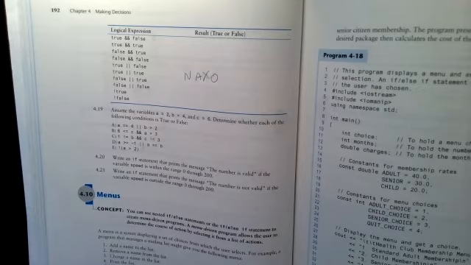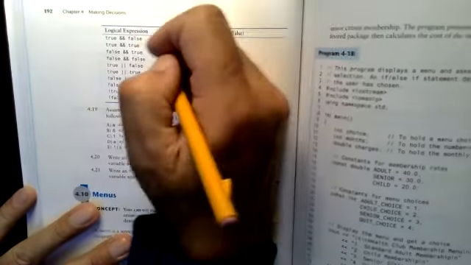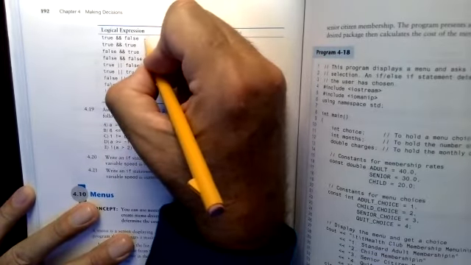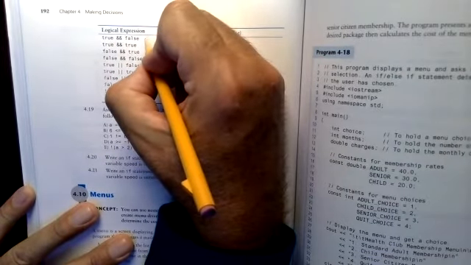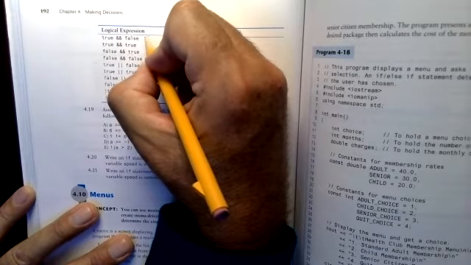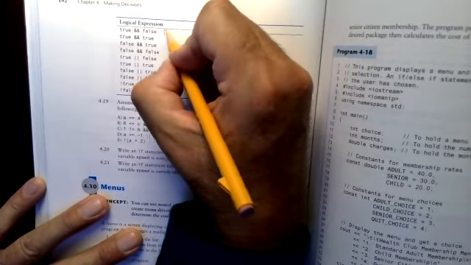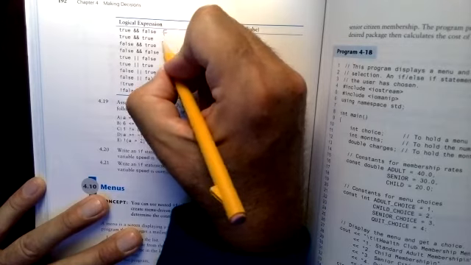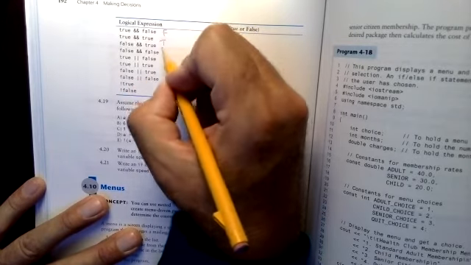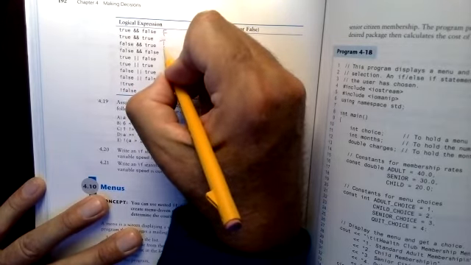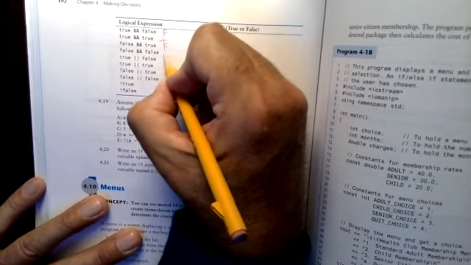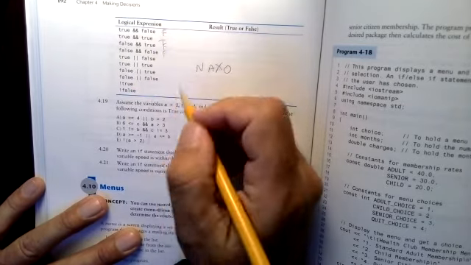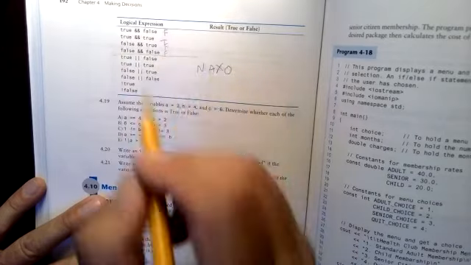Hey, we have perfect attendance today, folks. Good job. All right, first one, true and false. What is it? False. Number 2, true and true. True. False and true. False. False and false. False. Okay, good. So we have those 4 done.